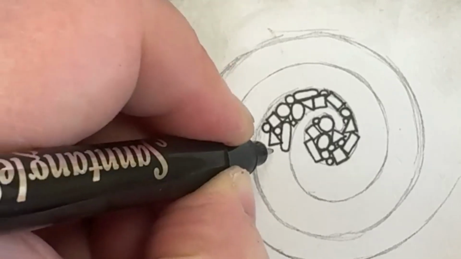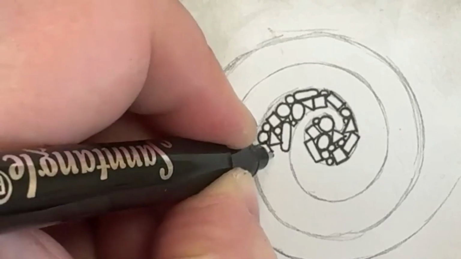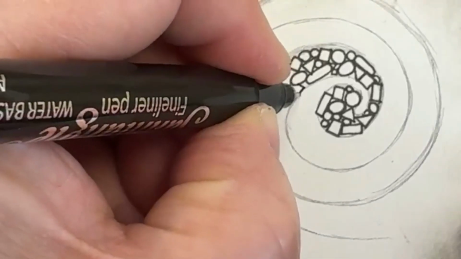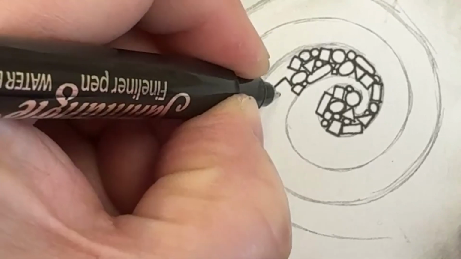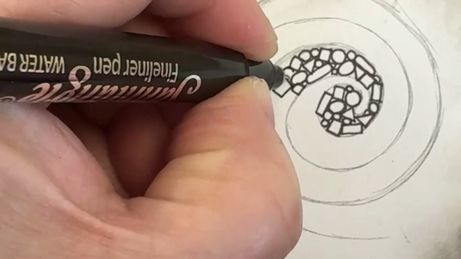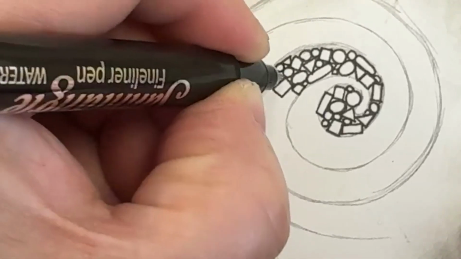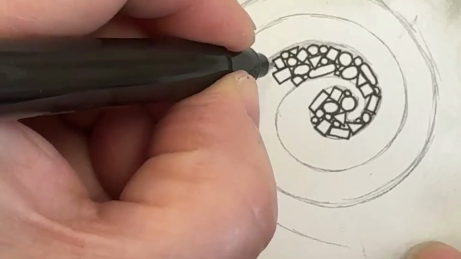And it's quite tempting, isn't it, to get a little bit bigger as you're working your way around. Well, hold your nerve with it. Keep them similar sizes. A little bit bigger in some places, but for the most part, I want to try and keep it if we can. Right into there.